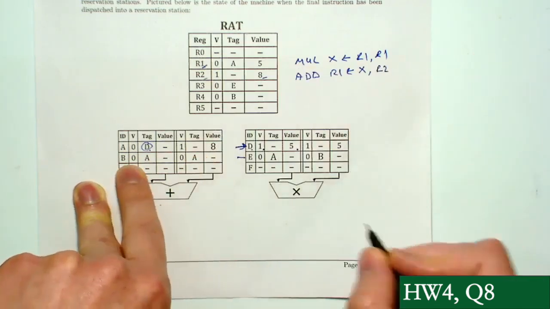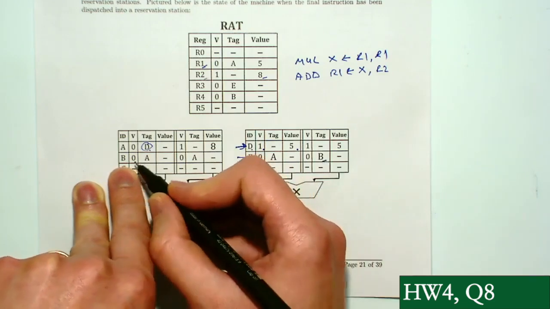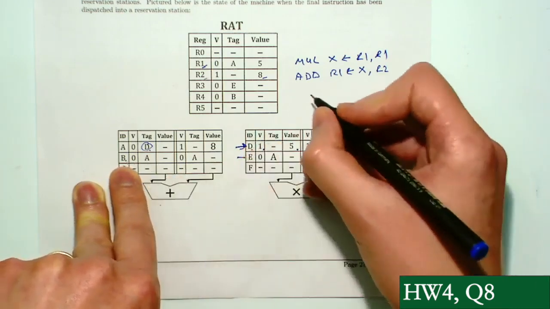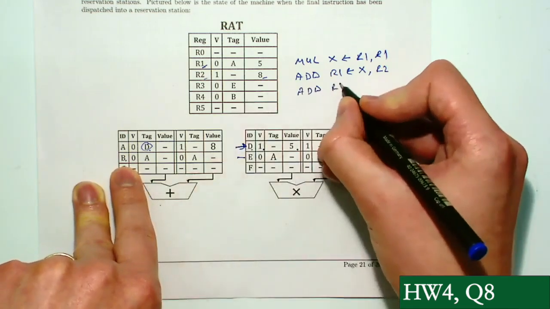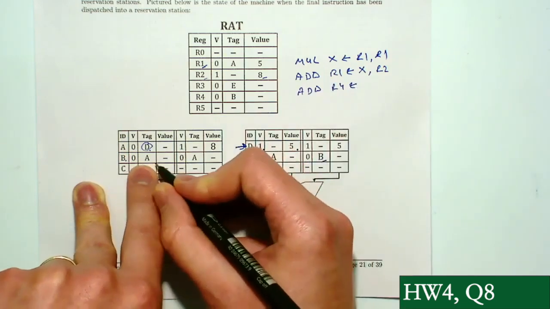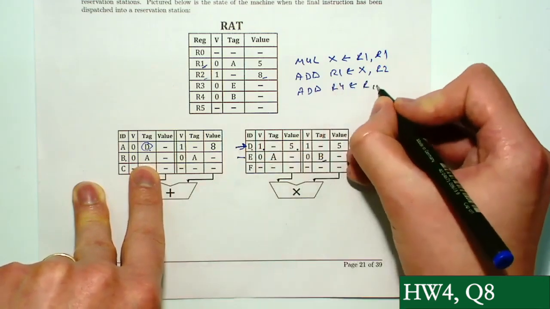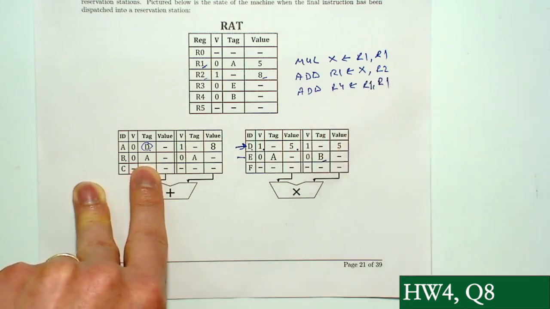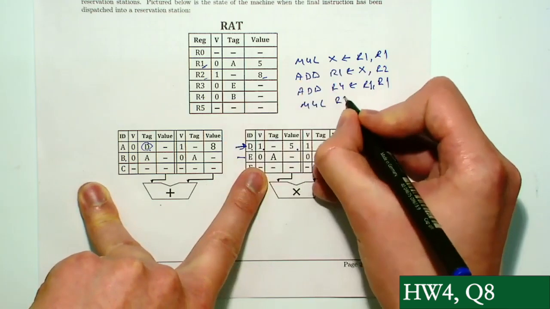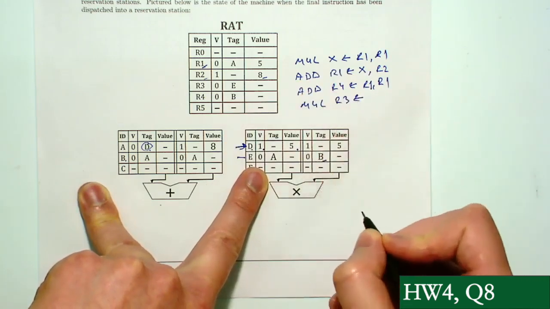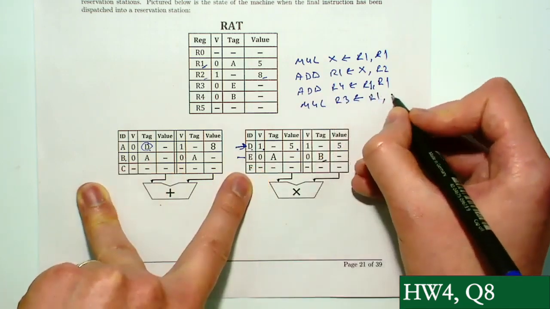Then the third instruction is either B or E. Since E is dependent on B, we can tell that the third instruction should be B, which is an addition that writes to destination register R4, and the source operands are A and A. A was writing to R1, so the source registers are R1 and R1. And the last instruction is multiply, writes to R3, and the source registers are R1, and B was writing to R4, so R4.